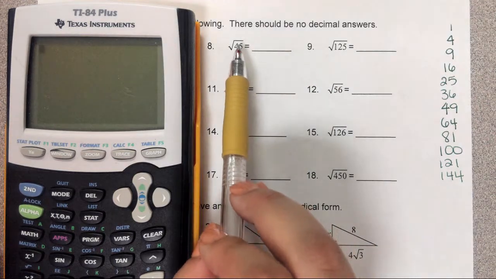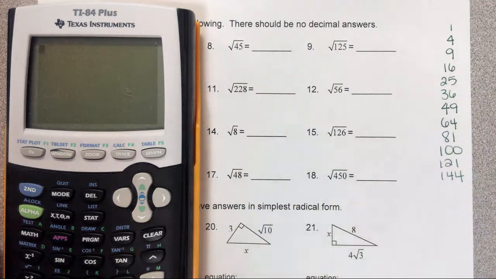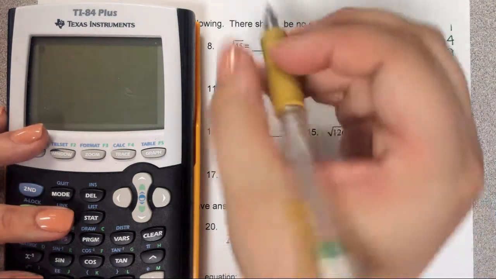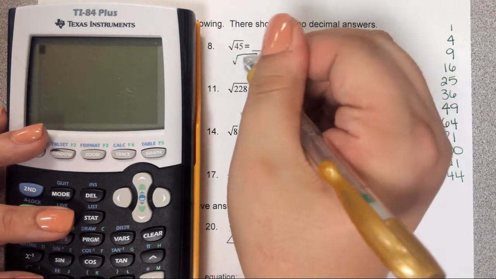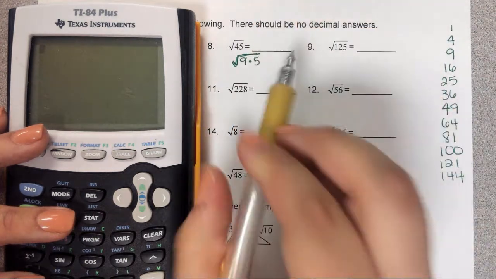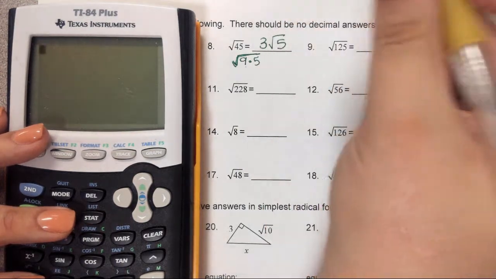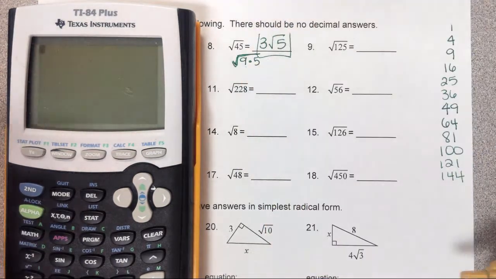So basically you need to think, which one of these perfect squares can I divide 45 by? Well, 45 divides by 9, and it's 9 times 5. Once I do that, what's the square root of 9? It's 3, and so I get 3 square root of 5.